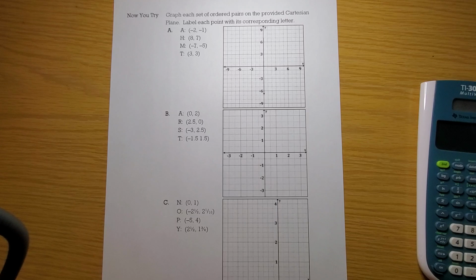In the next video, we will continue our conversation about the coordinate or Cartesian plane or coordinate axes, but we'll be looking at ordered pairs presented in a slightly different way.